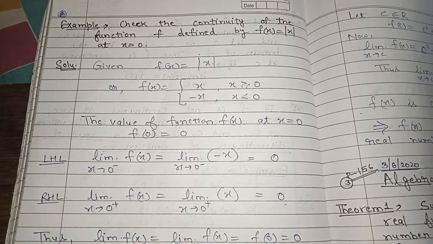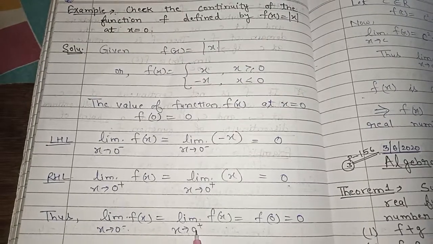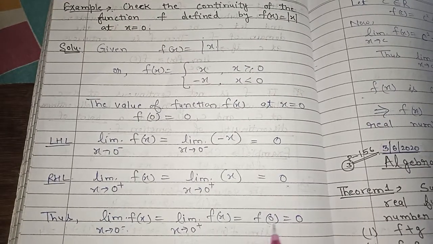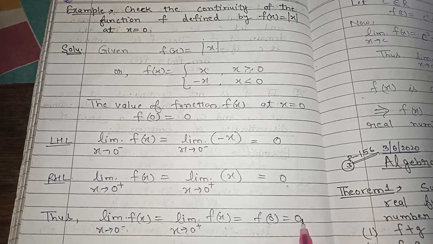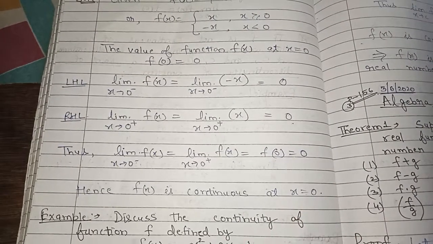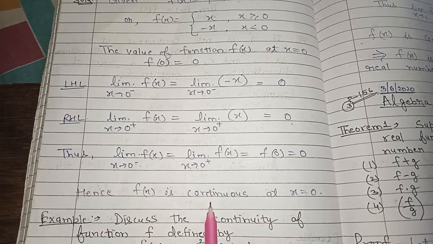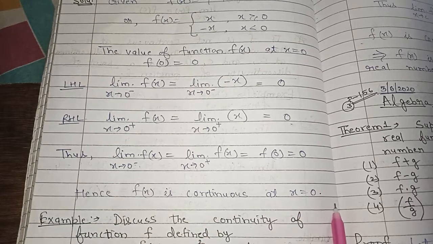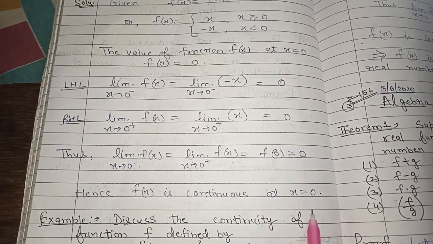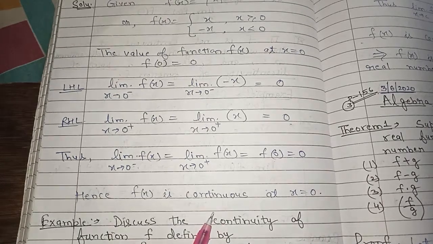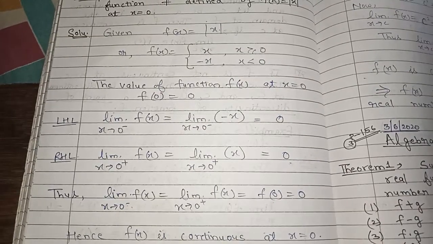So we can say that the left hand limit is equal to the right hand limit is equal to f(0). All the three values are coming as 0. Hence we can say that the given function f(x) is continuous at x = 0. Right? So this is the modulus function which can come in exams also.